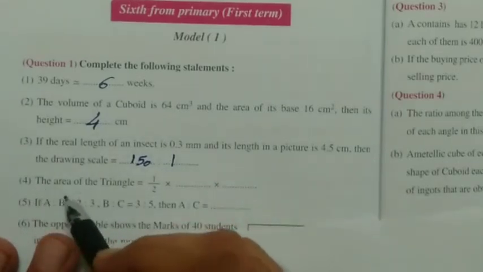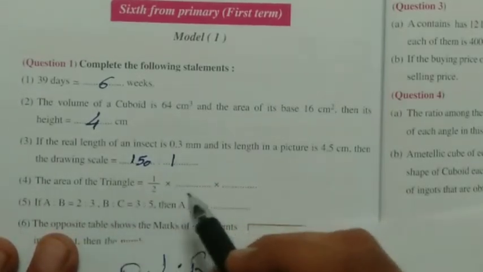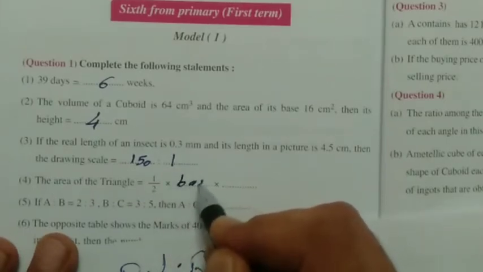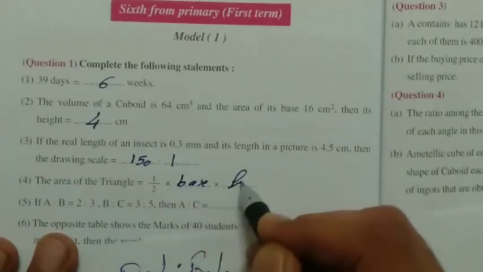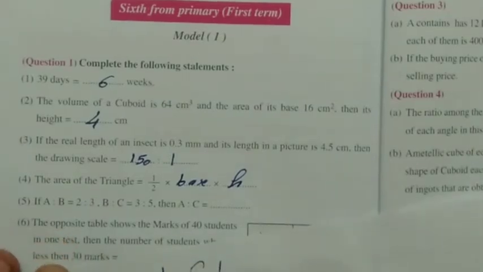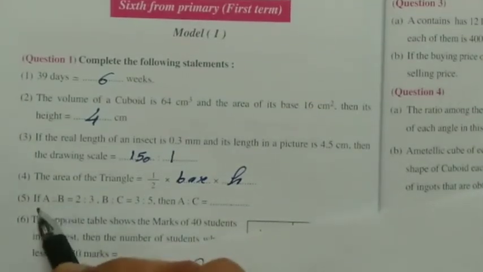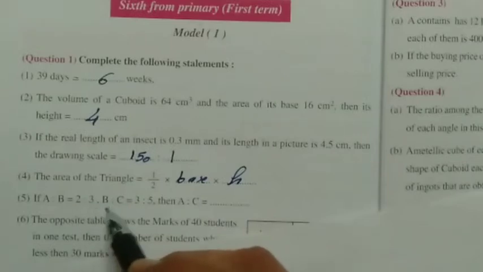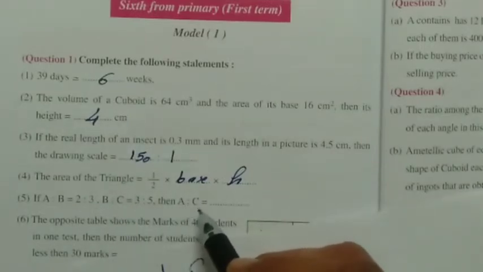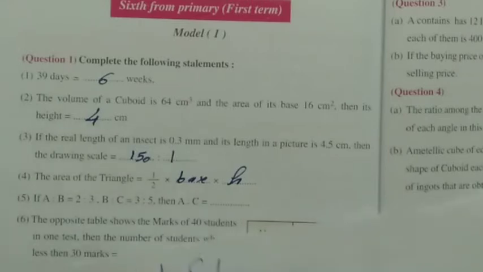4. The area of triangle equals half times base times height. From Junior 5. Sorry. 5. A to B equals 2 to 3 and B to C equals 3 to 5. Then A to C equals what?